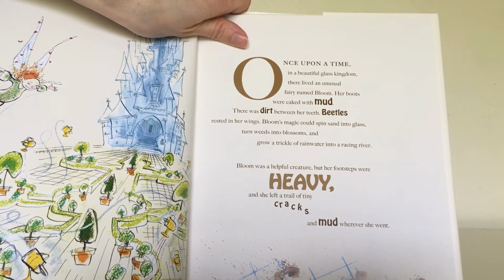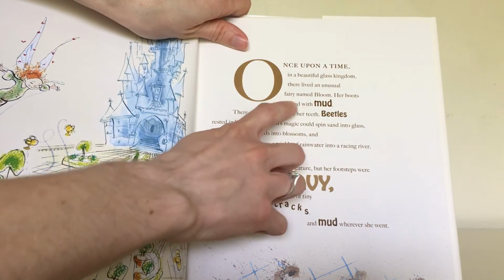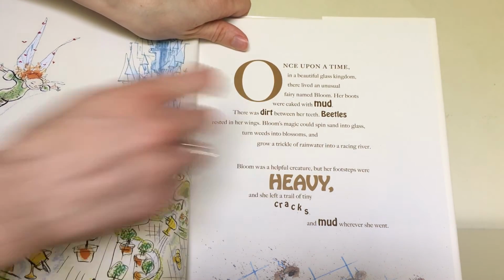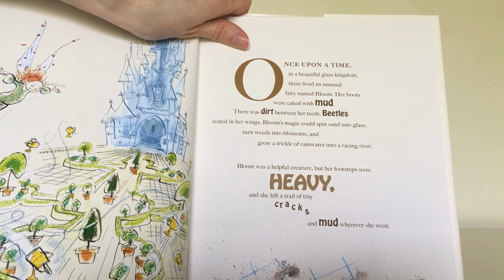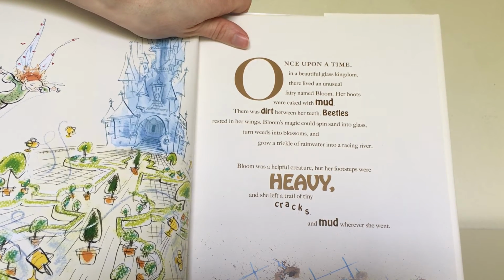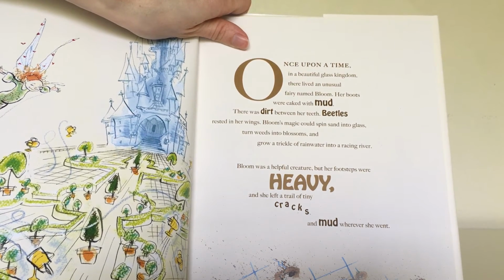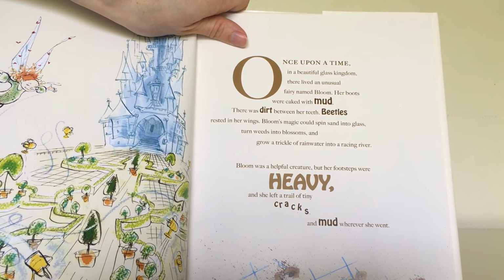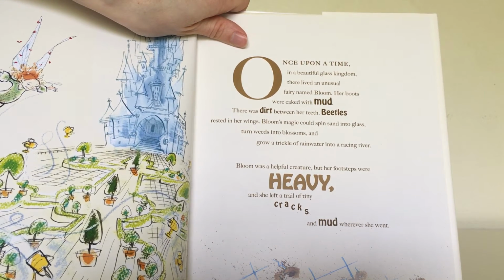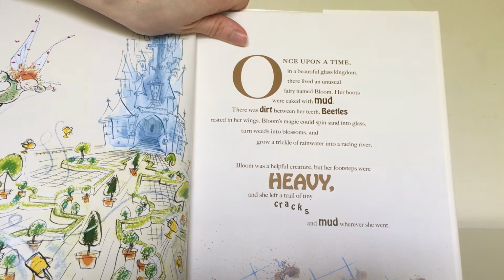So right away, with these describing words and these little details like her boots being caked with mud or there being dirt between her teeth, the author helps us understand that this is no ordinary fairy. She's very dirty and even kind of yucky looking. So now what that does to me as the reader is, as I read, I'm getting this mental movie, this movie in my mind of what's happening in this story. And these little details help me picture what Bloom the fairy looks like.